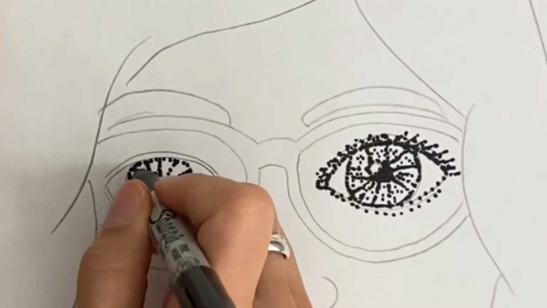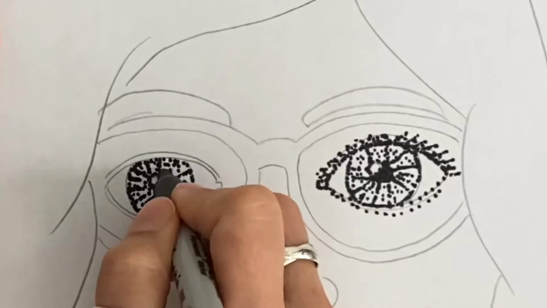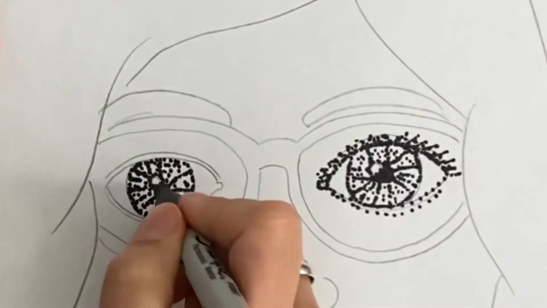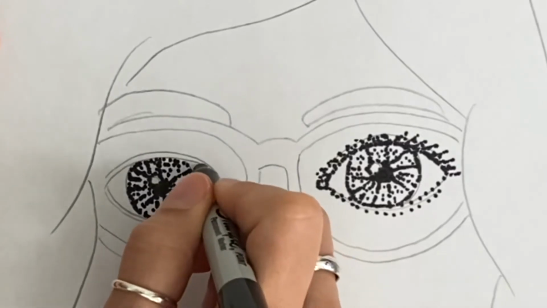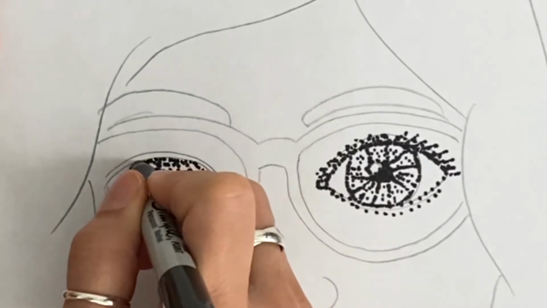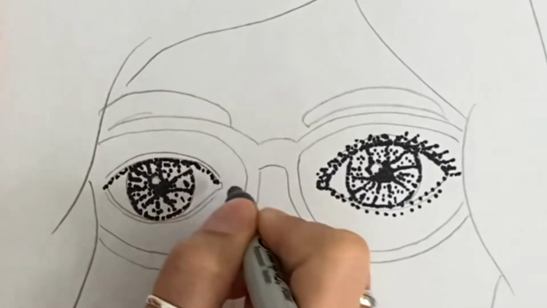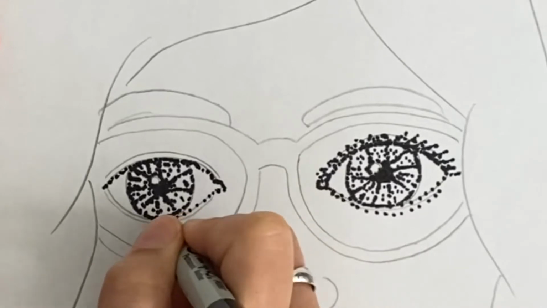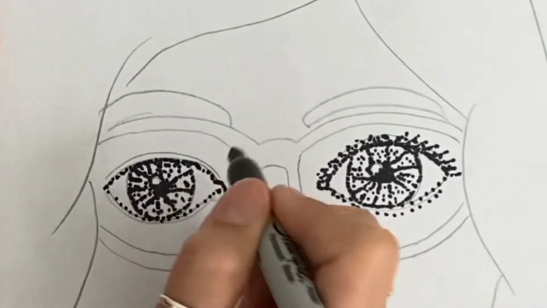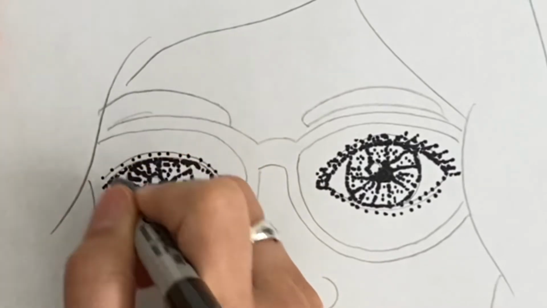If your eyes are dark, you're gonna wanna put these dots really close together, but always remember to leave that one white shiny part empty. Okay, the top of the football, the dots are very close together. I'm gonna go around the tear duct, and then the bottom, the dots are a little bit further apart, and the same for the eyelids.